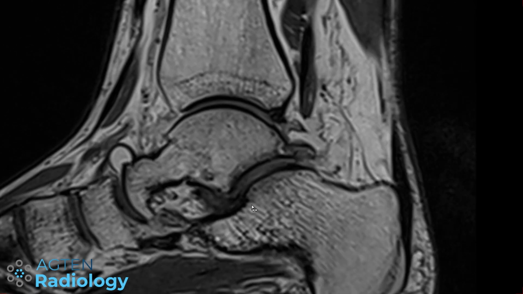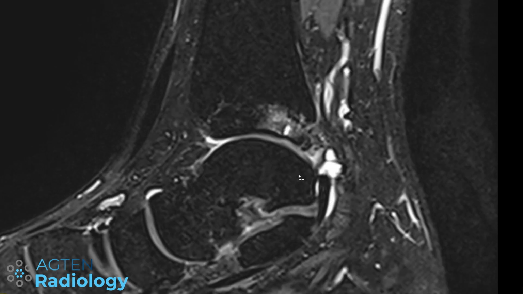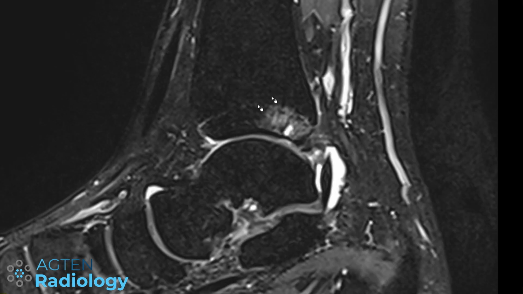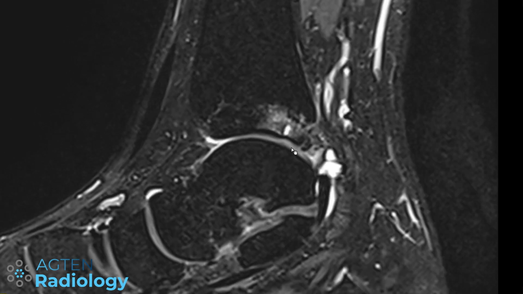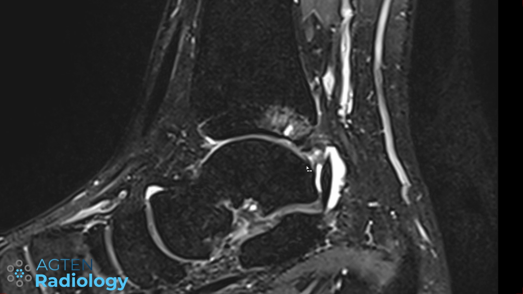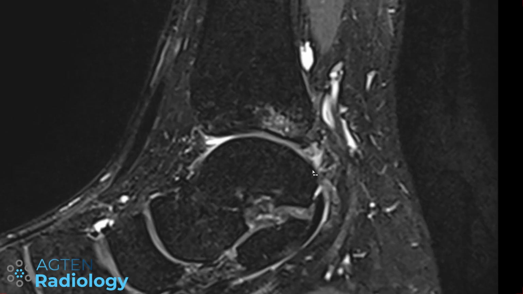So I wouldn't really call anything here to raise the suspicion of posterior ankle impingement, but I just show you this case for the lack of a better one. And you can see we've got other problems. So we have this osteochondral lesion with this subchondral cyst, cartilage damage here in the posterior aspect of the ankle joint, which certainly will also be symptomatic.